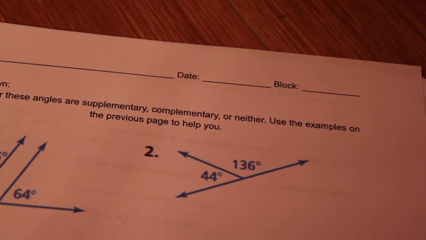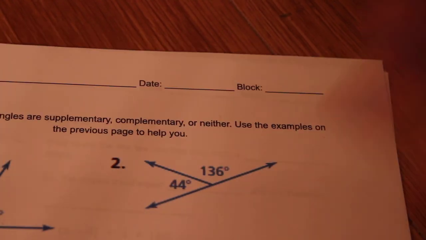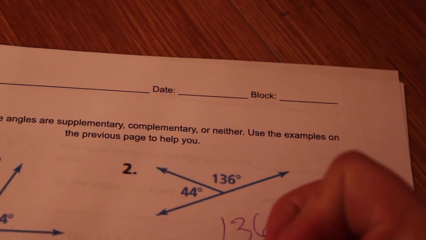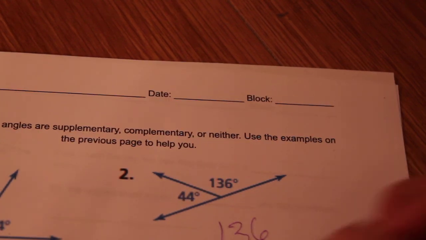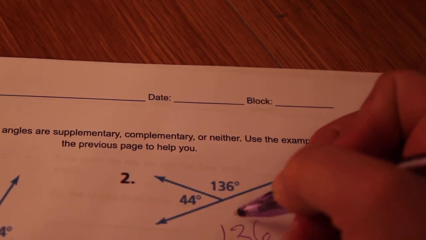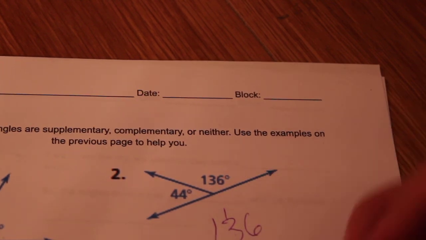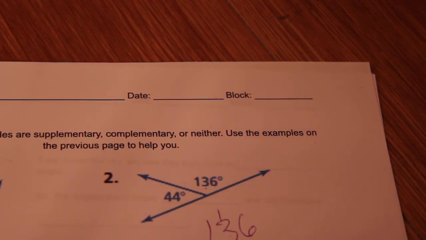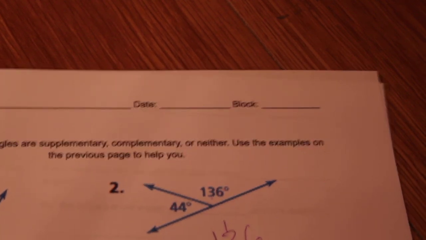Now up here, I see that these make a straight angle. I look at this and I see a straight line. I'm going to check that by adding them together. Do not assume. Always add to figure it out. 6 plus 4 is 10. 0 carry over the 1. 4 plus 3 is 7 plus 1 is 8. And carry my 1 down. I just found that these two angles add up to 180 degrees. Not only are they a straight angle, they are supplementary.